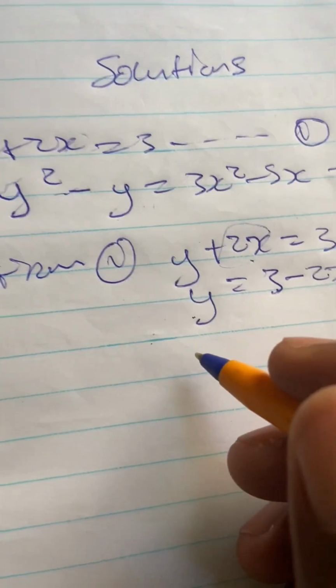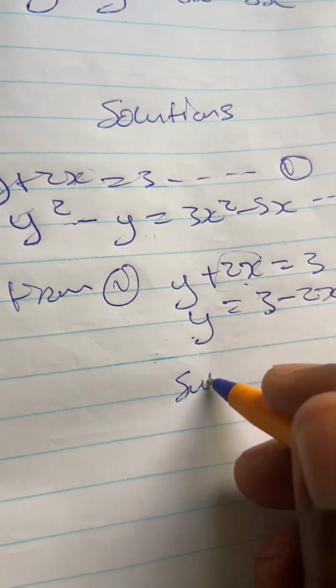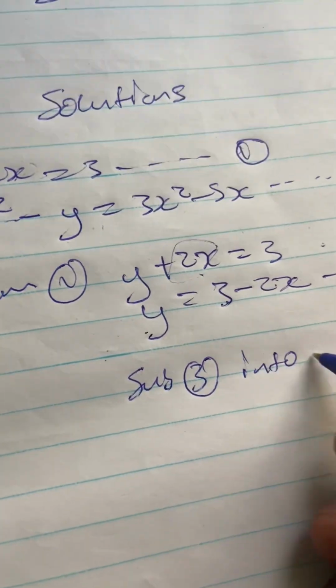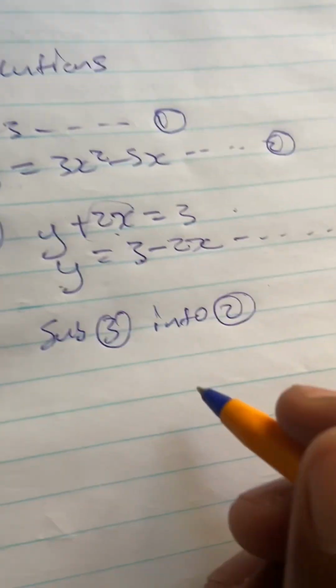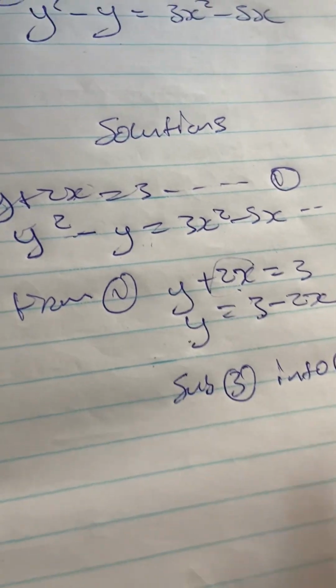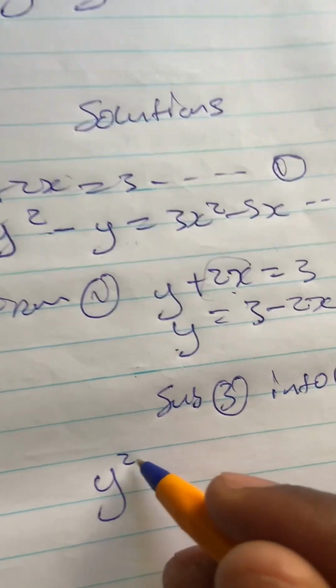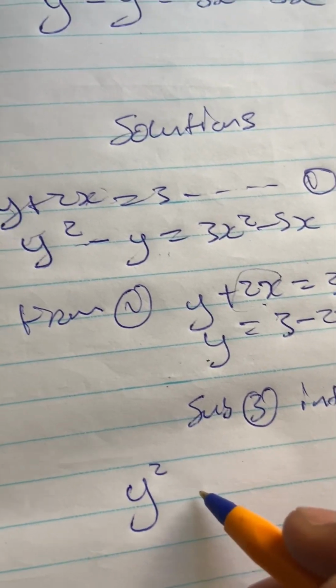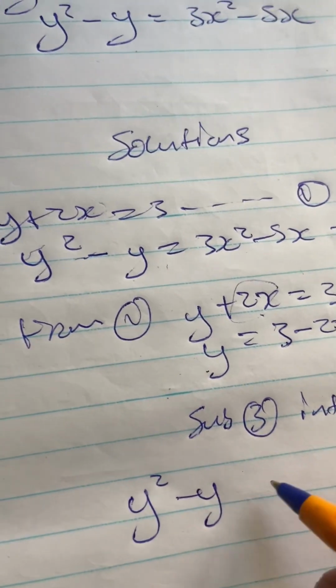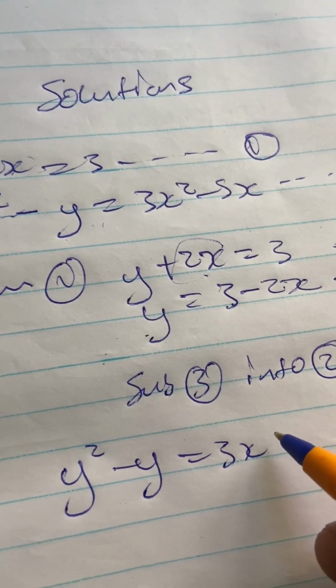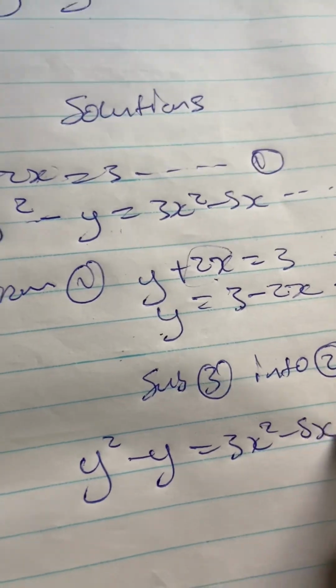So now we're going to substitute equation 3 into equation 2. Equation 2 says y squared minus y is equal to 3x squared minus 5x.